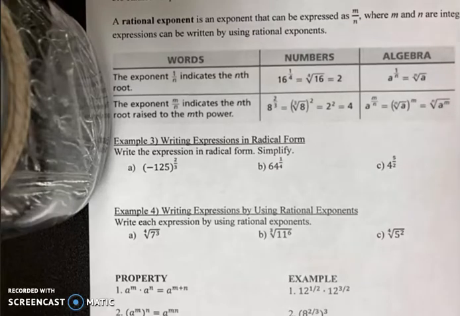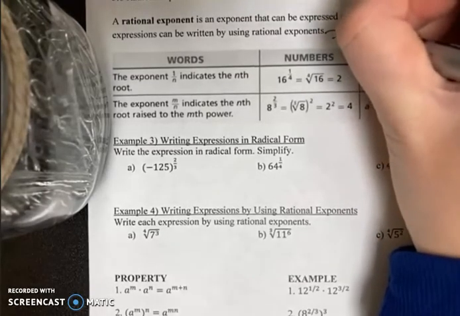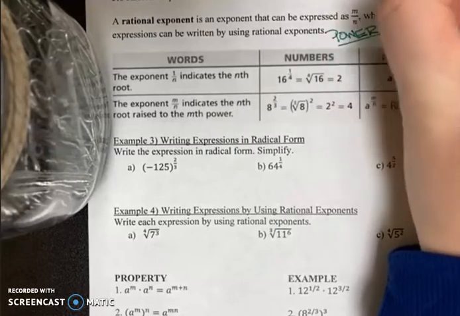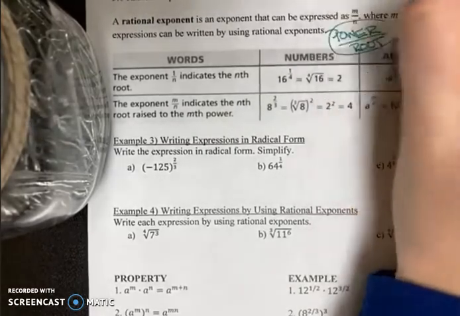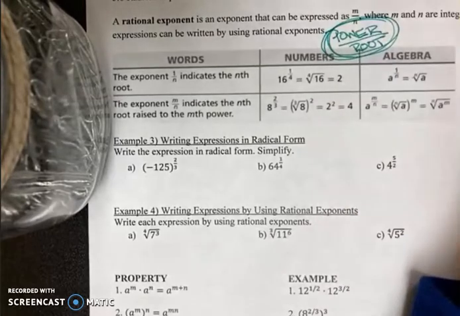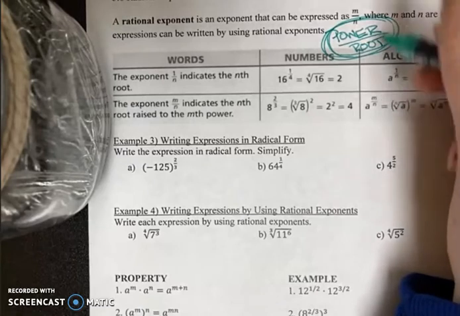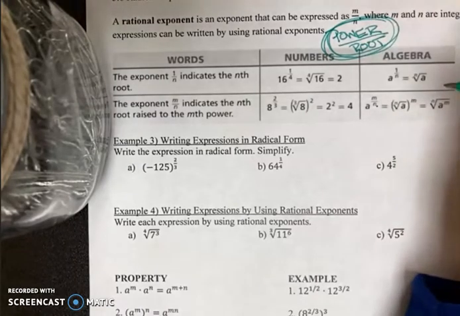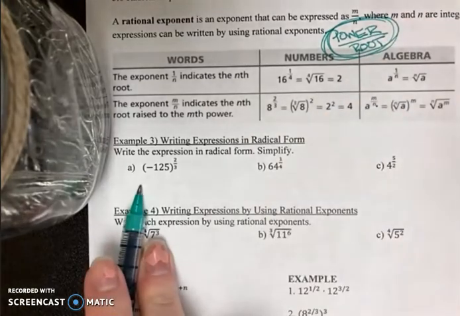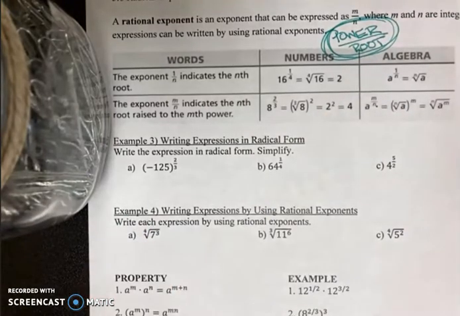I have an easier way, I think, to remember this. All I do when converting them is just remember this one rule. Power over root. In the fraction, the numerator is the power, the denominator is the root. Let's see this in practice. Take a look at example 3.